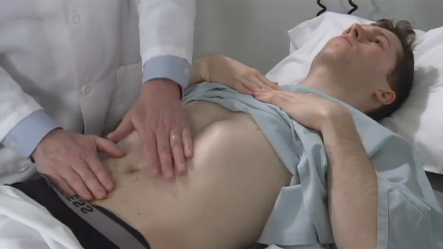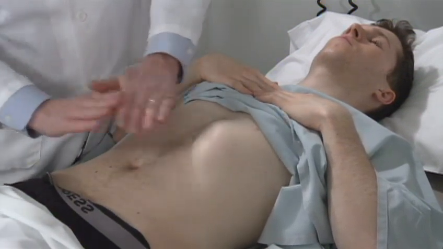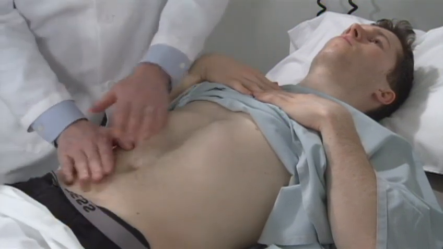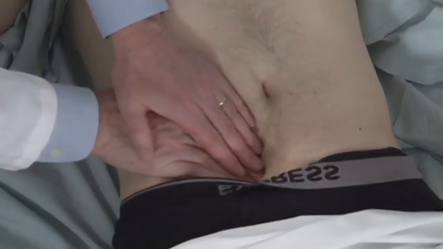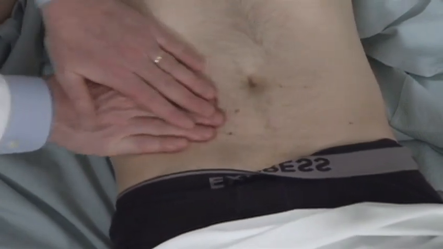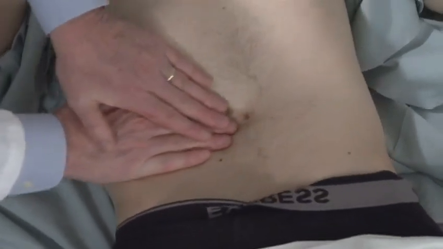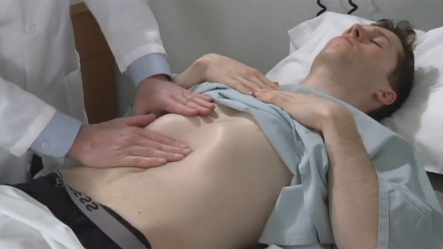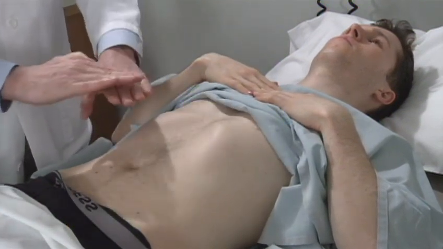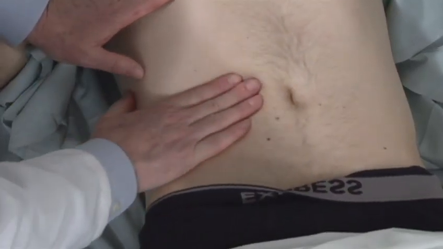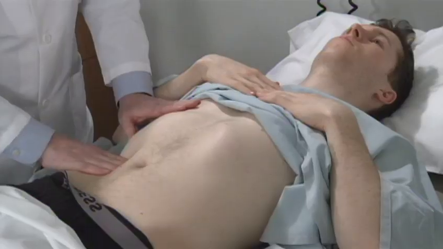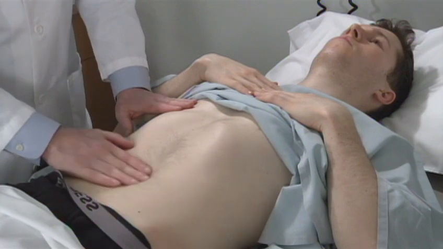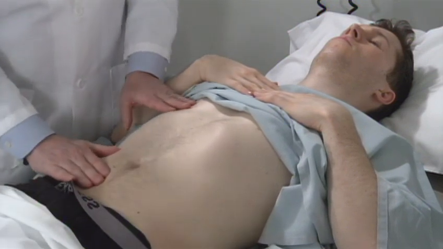Sometimes you'll feel soft masses that you can sort of push out of the way. You may not be able to feel those when you do deep palpation. I liken this to trying to feel a dime under a tablecloth where you'd rub your hand across and catch that edge, feel that edge. Don't forget to palpate right under the umbilicus as well.